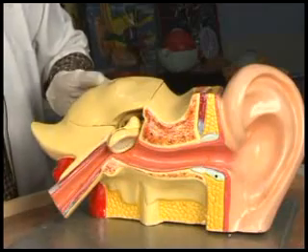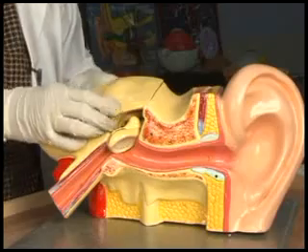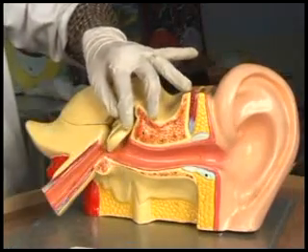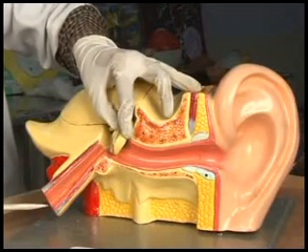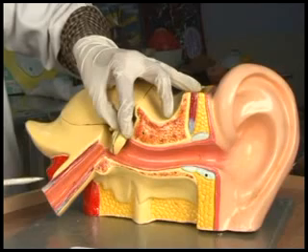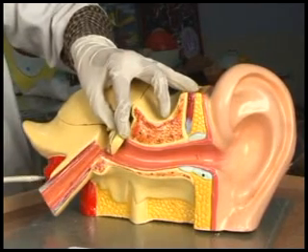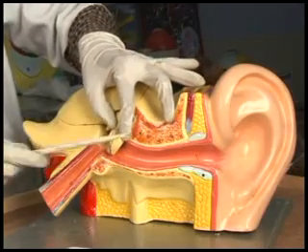The middle ear is a very small cavity and it has 6 walls. The lateral wall is formed by the tympanic membrane. In the anterior wall, we have the auditory tube and the canal for the tensor tympani muscle, with a part of the internal carotid artery.